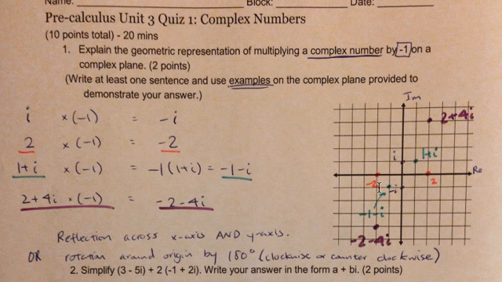If you're not sure what I mean by rotations or reflections, those are transformations that were taught in geometry, so make sure you check in with me if you're not sure what reflection and rotation mean. And if you remember back to geometry, rotating by 180 degrees, either clockwise or counterclockwise, is the same. So that's why I did not mention whether it was clockwise or counterclockwise.